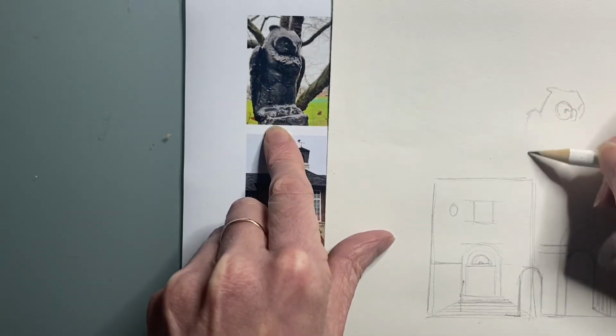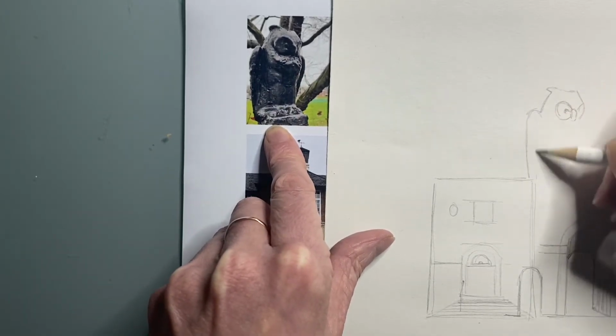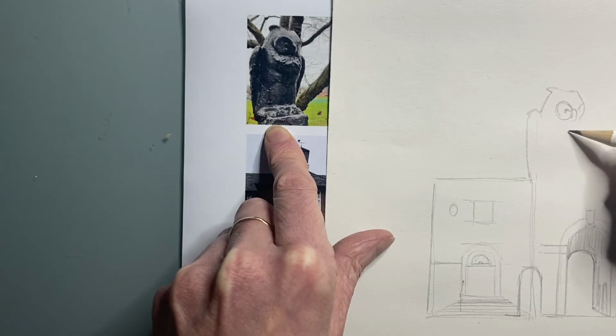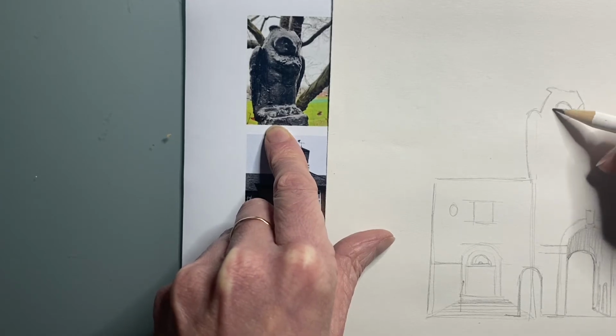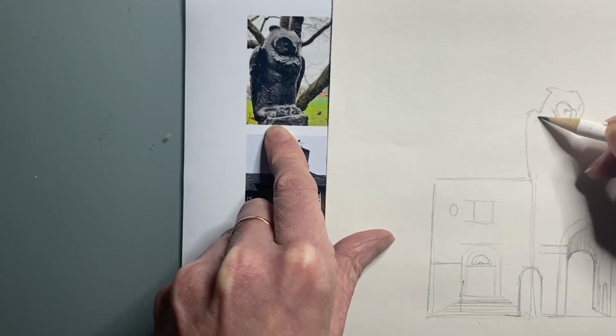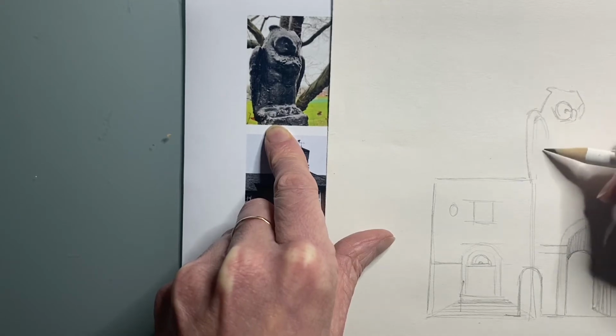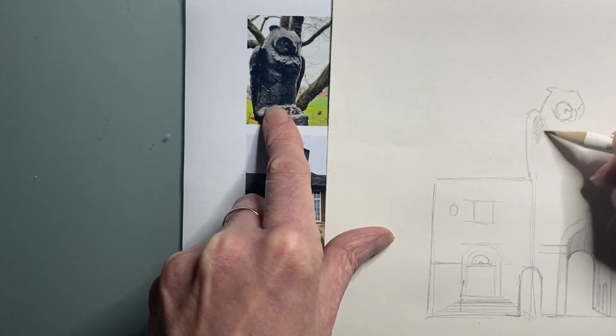Wings coming out and down. I need to think about how deep it goes. So I might want to come back onto its chest. Bit of shade in there. The wing comes out. See a bit of shadow in there. Looking at that shape where the shadow is.